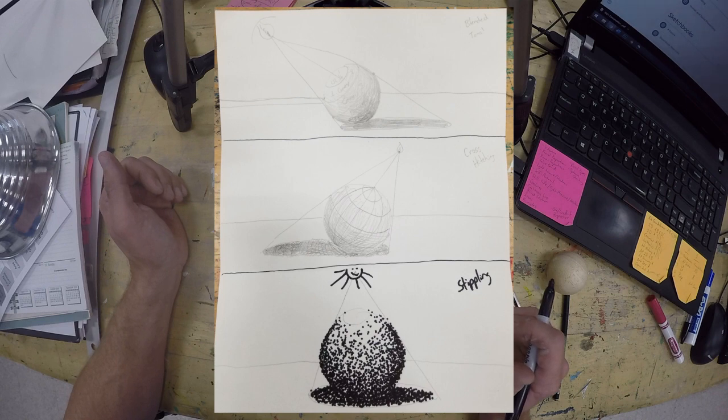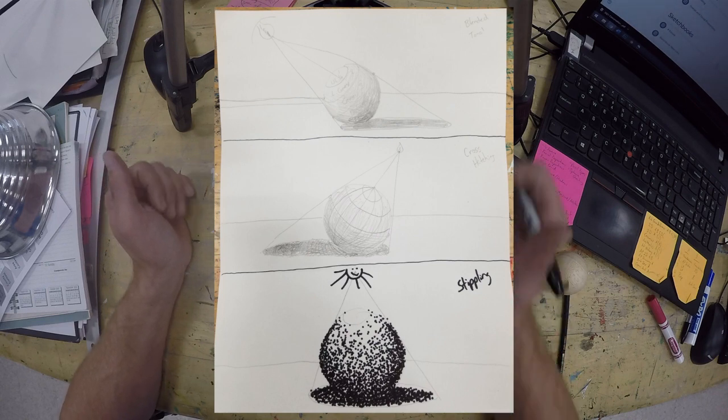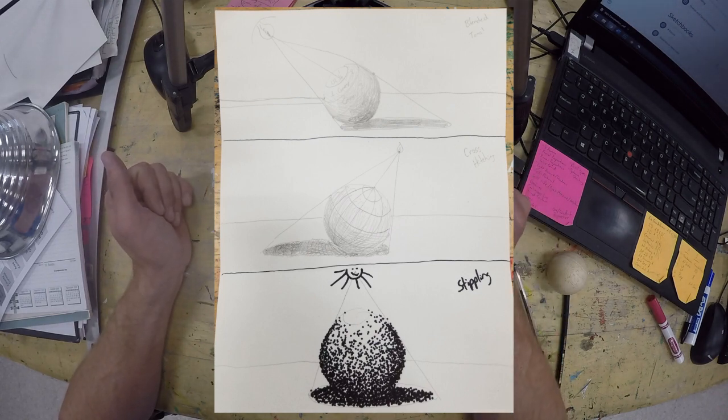So these are our three different techniques for shading. Tonal blending, which works best with a pencil. Cross-hatching, which works best with a pen or a sharp tool. Stippling, which works best with a marking tool that leaves a mark like a marker.